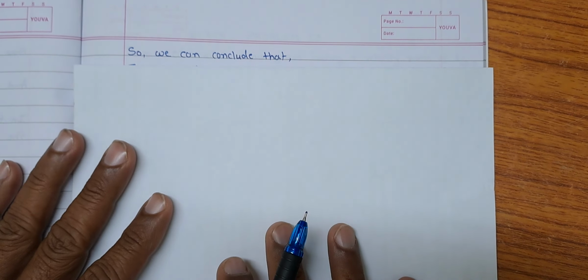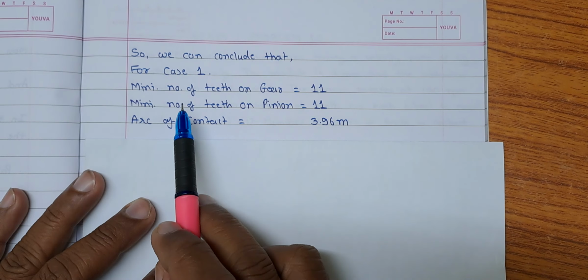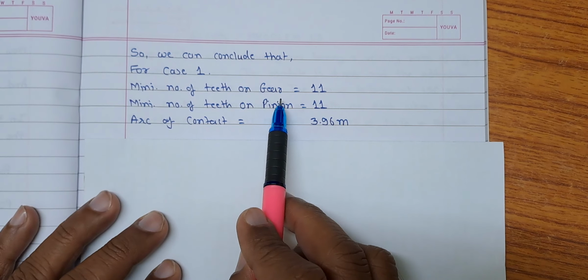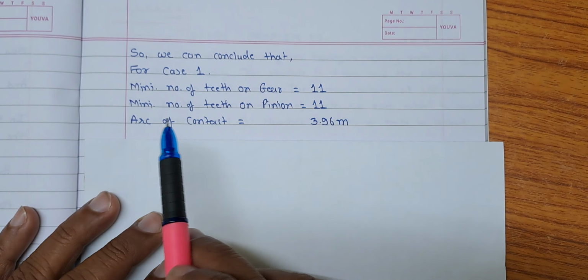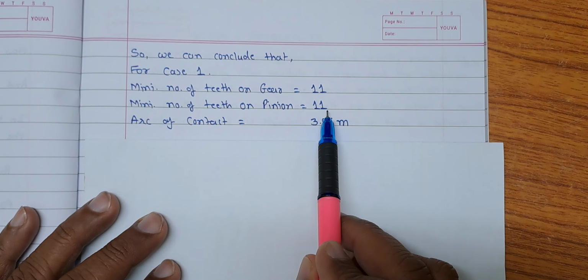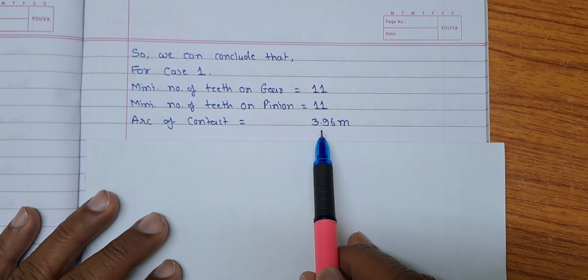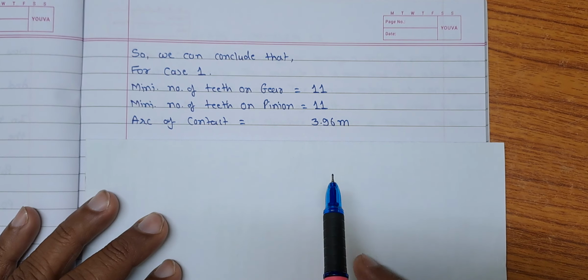So we can conclude that for case 1, minimum number of teeth on gear to avoid interference is 11, and minimum number of teeth on the pinion to avoid interference is 11, and the arc of contact in terms of module is equal to 3.96 times module.